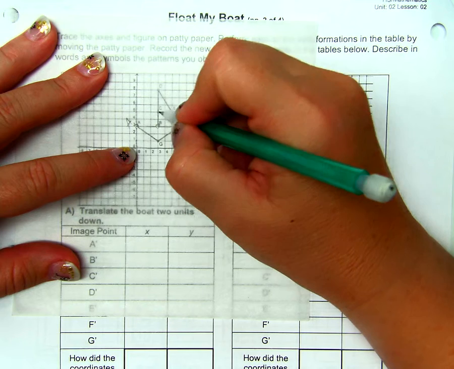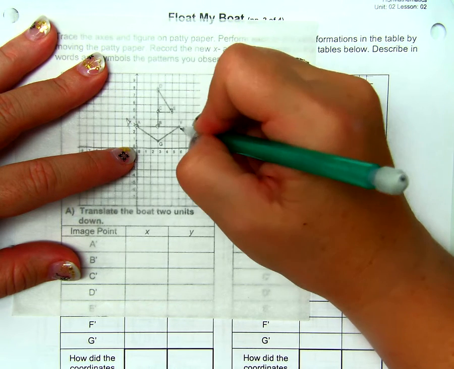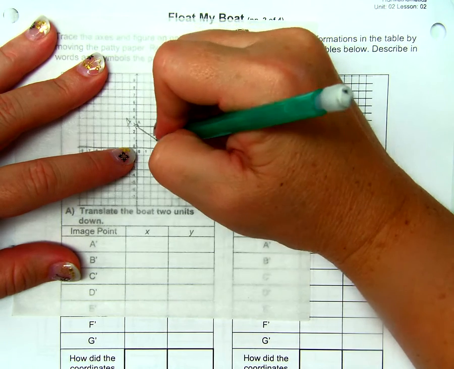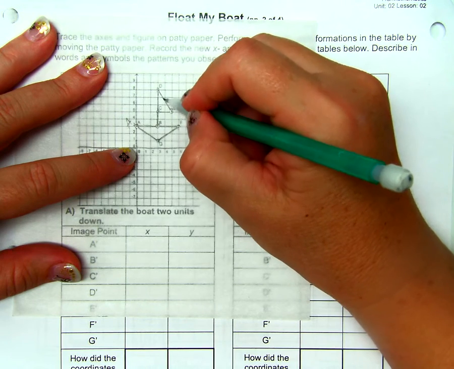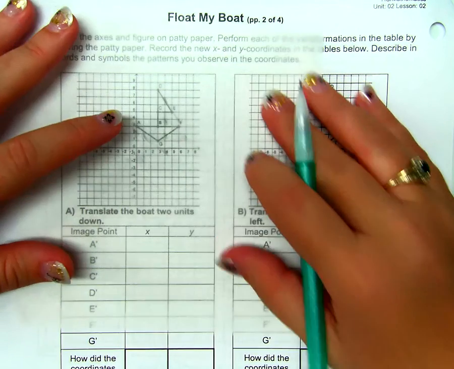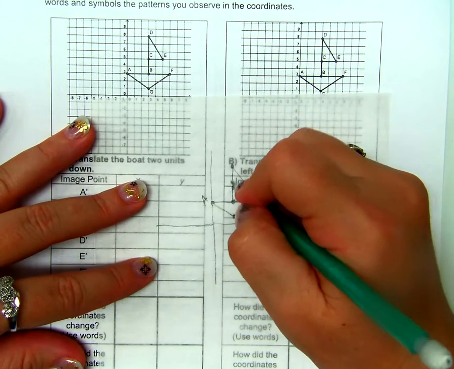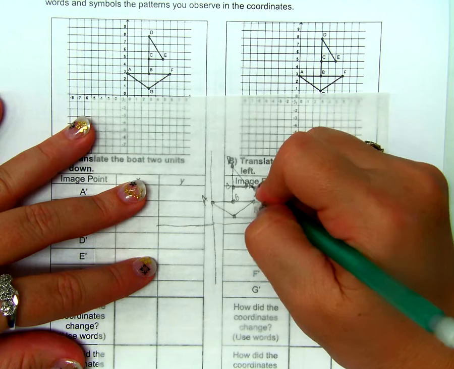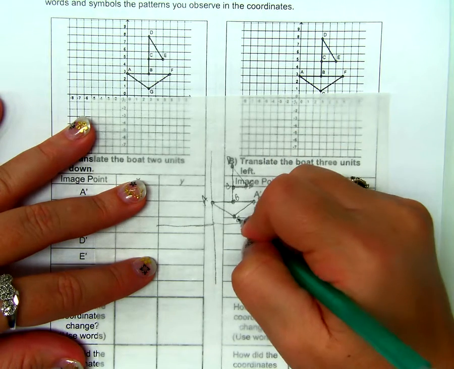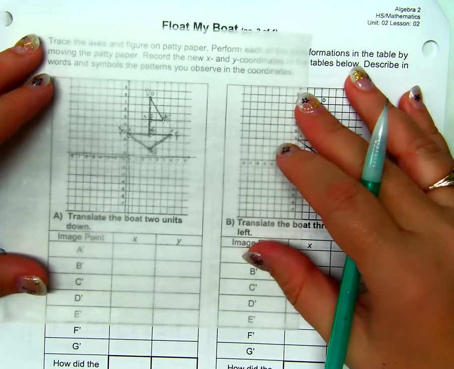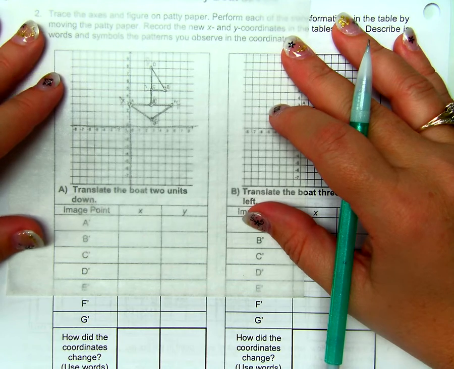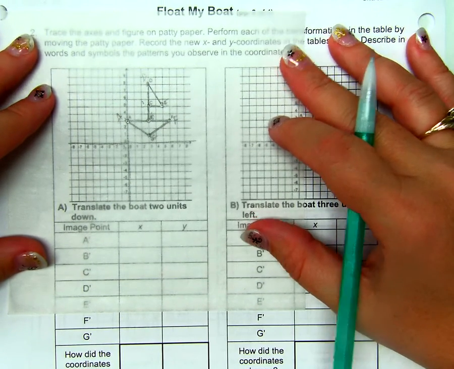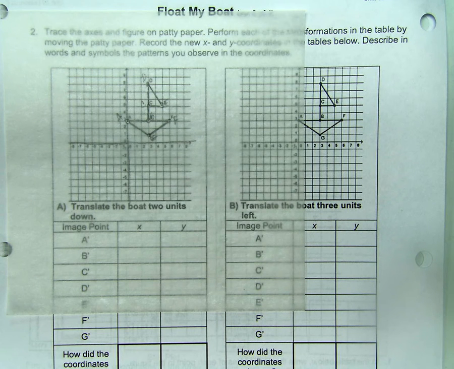Okay, so that's B. That's C, that's D, that's E, F, and G. Okay, you got yours? Almost? Okay.